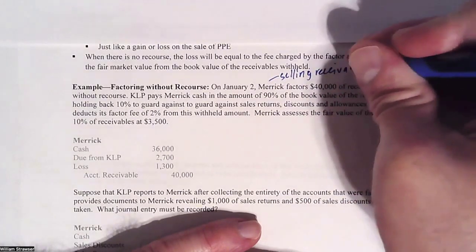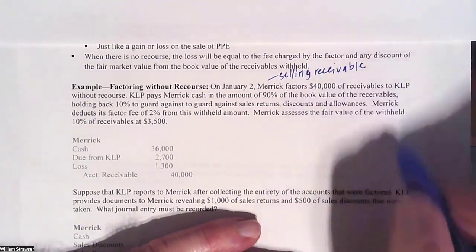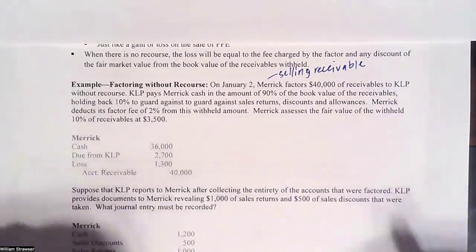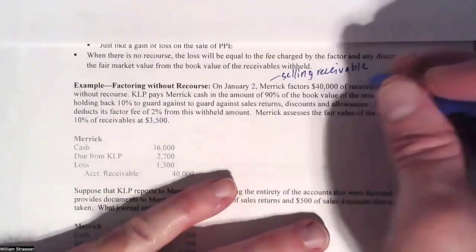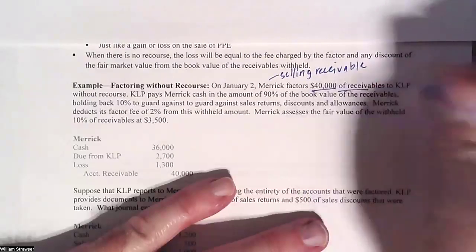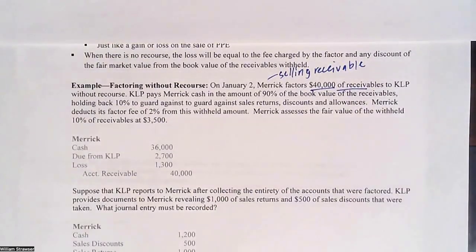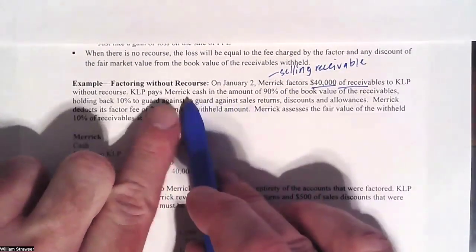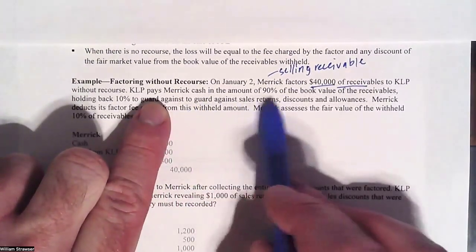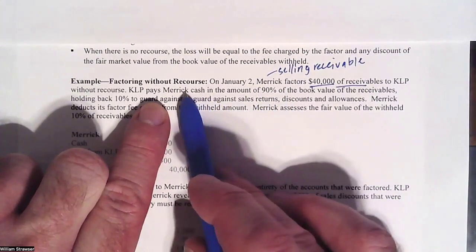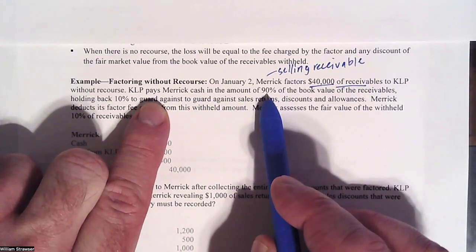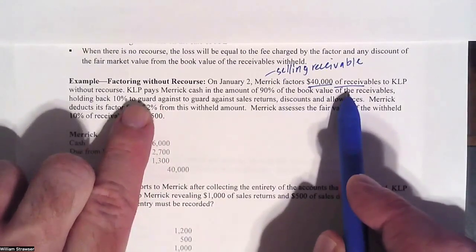And they factor, or sell, $40,000 of their receivables. That's the book value of receivables in the AR account of Merrick. So they sell them to KLP without recourse. We'll talk about recourse in a second. As we mentioned, the factor is paying less than 100%. So they advance cash in the amount of 90% of the book value of the receivables.